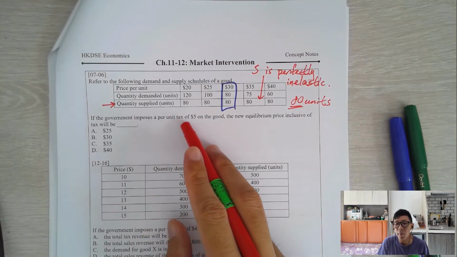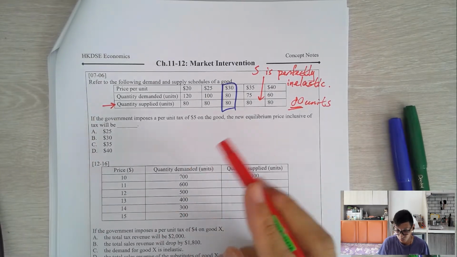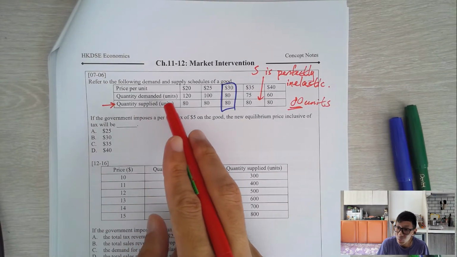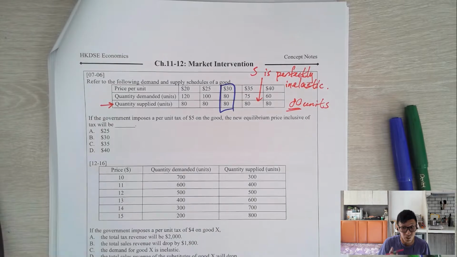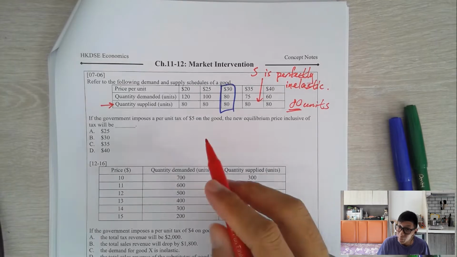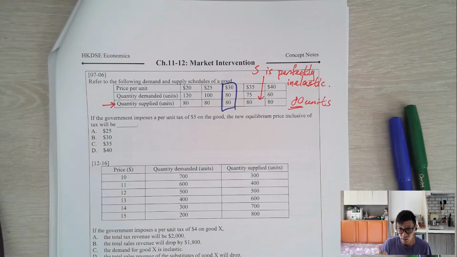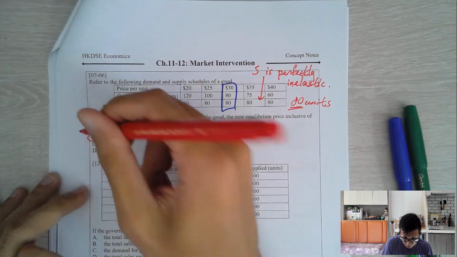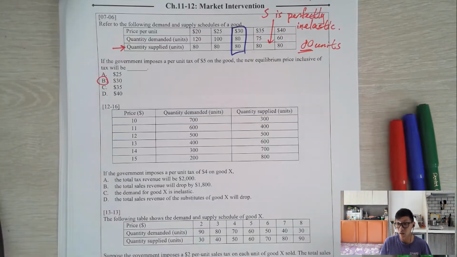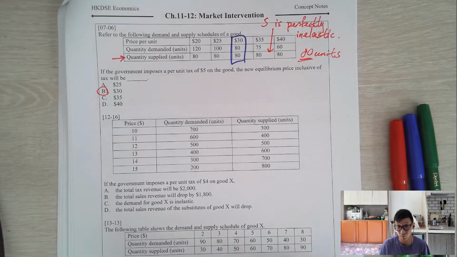Therefore, no matter how much tax you are imposing on the good, would QS change? Would supply change? No, it's not going to change. Therefore, we know that the new equilibrium price is not going to change. Supply doesn't move, so it doesn't change.